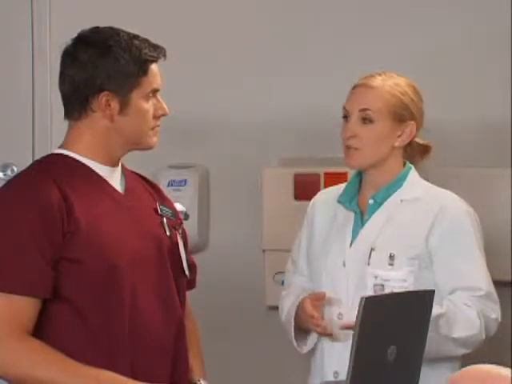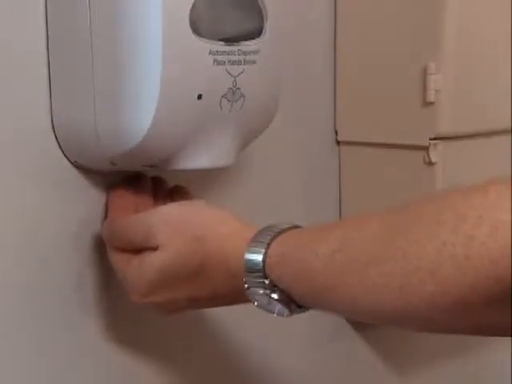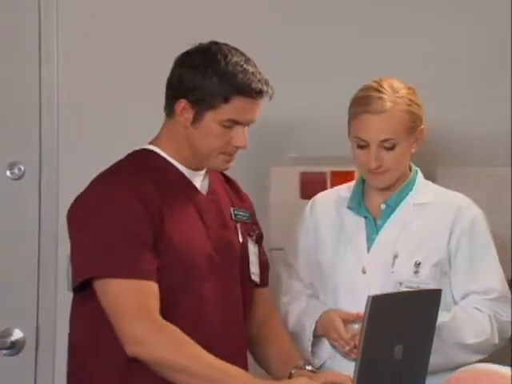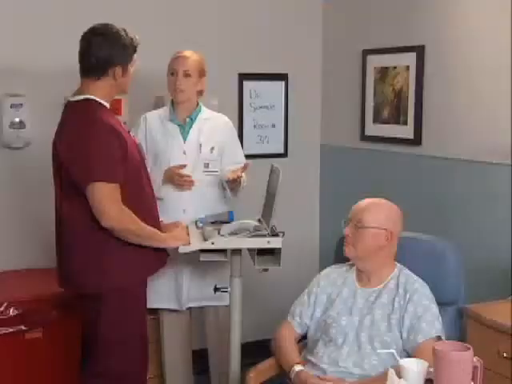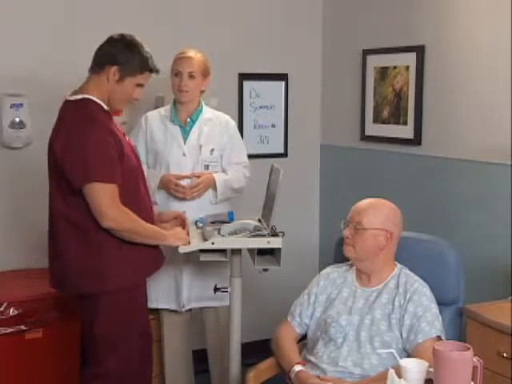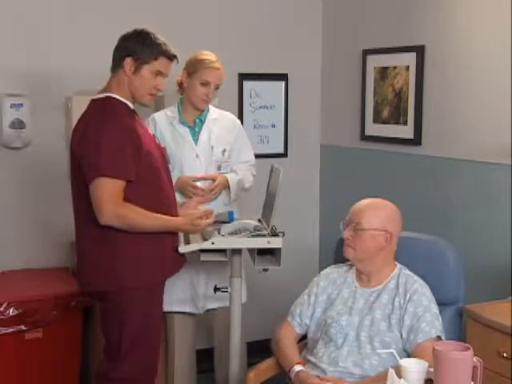Got it. Now, document the assessment you obtained earlier and confirm the administration of the medication in the computer. Okay. And remember to evaluate the patient's response to the medication within the appropriate time frame. Right. So I'll be back in a half an hour or so to reassess your respiratory status and your pulse.